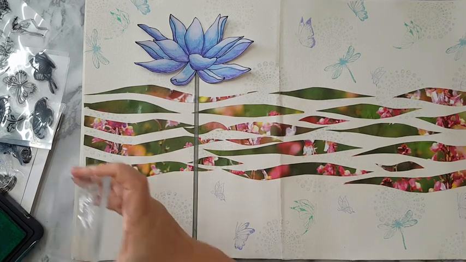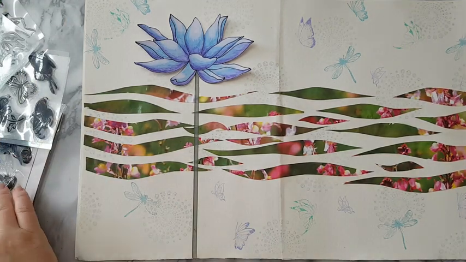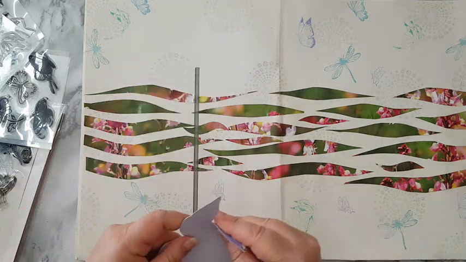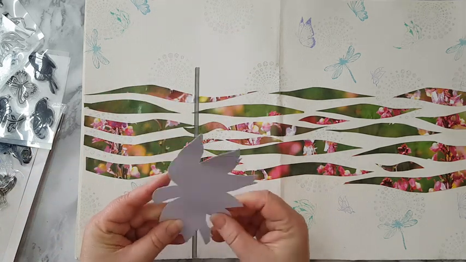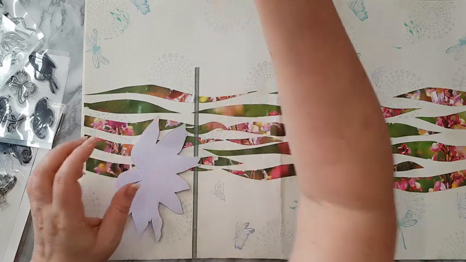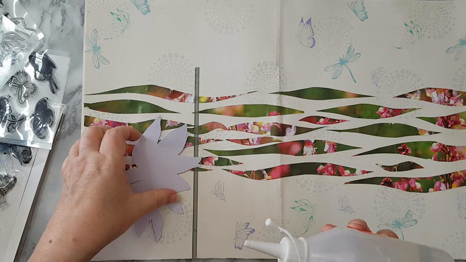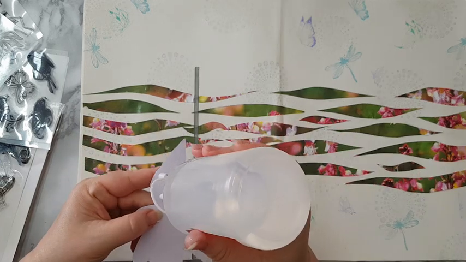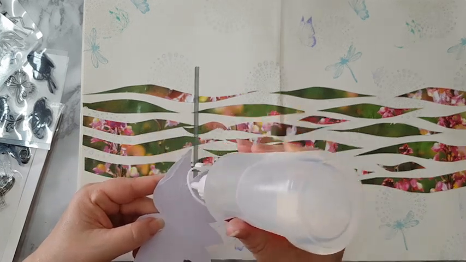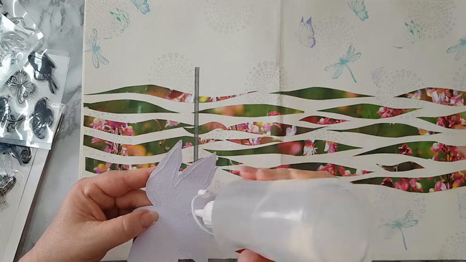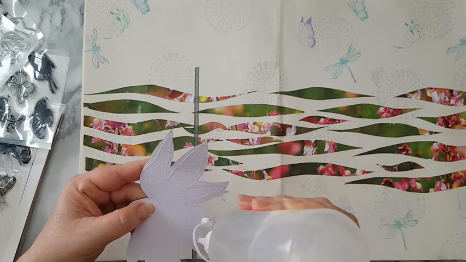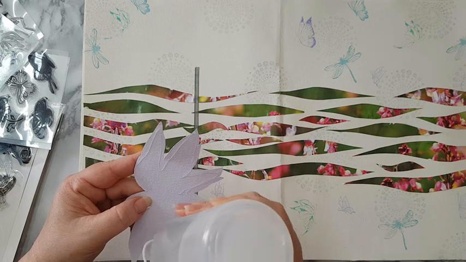Okay, so I've got this. Now I'm going to adhere my flower. Quite a simple page and quick.